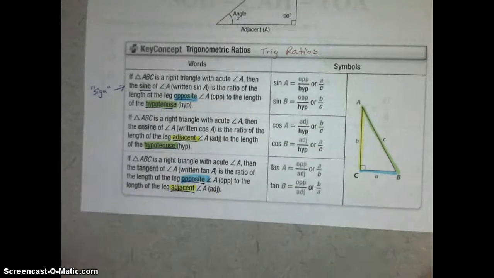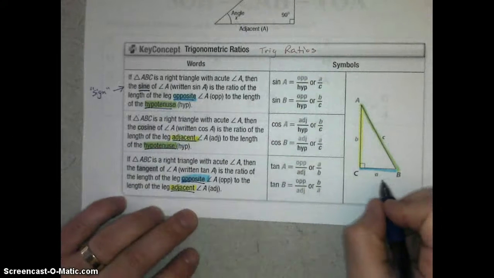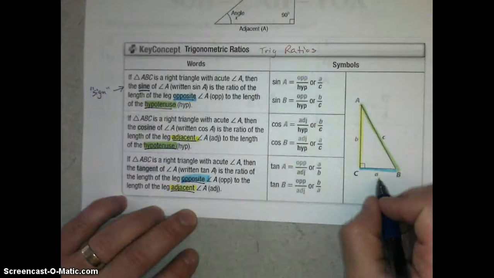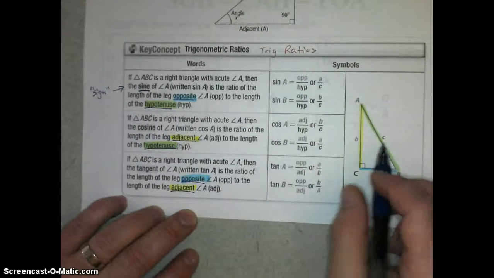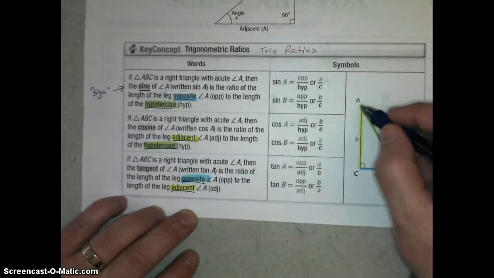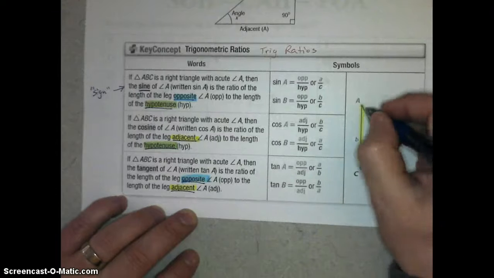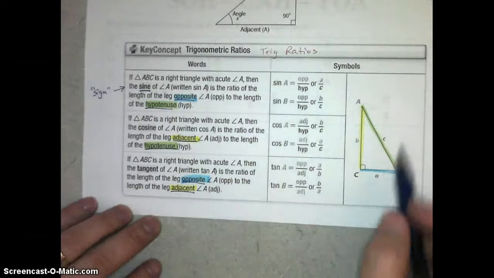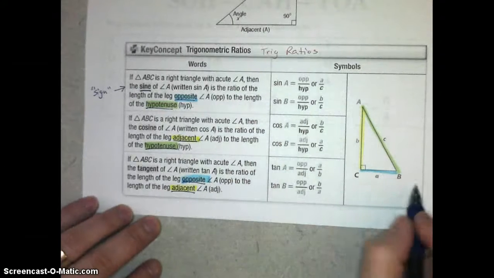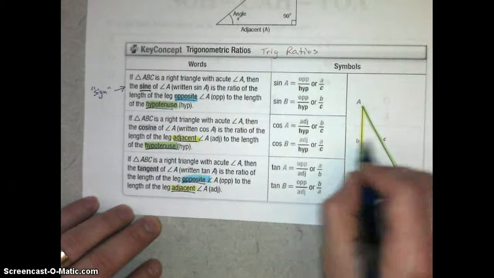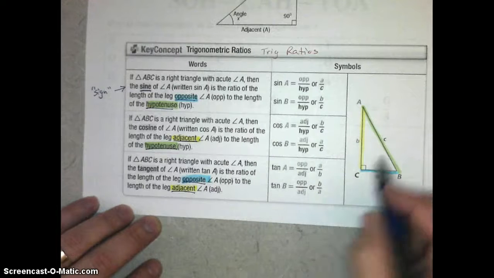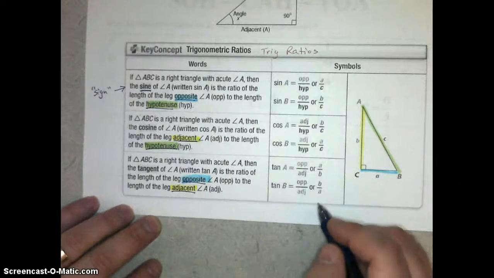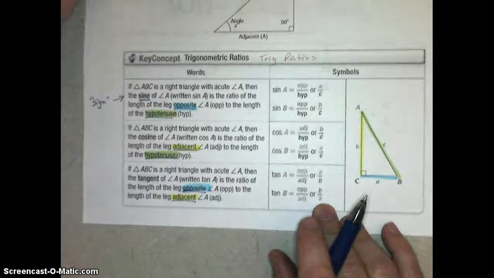So if we look at those, the leg opposite angle A is called this lowercase a. The length adjacent to angle A is this lowercase b, and the hypotenuse is this c. So that's why sine of A is a over c, but sine of angle B, if I change the reference angle, that's b over c. And then we have these ratios here, but there's a trick to remembering this.